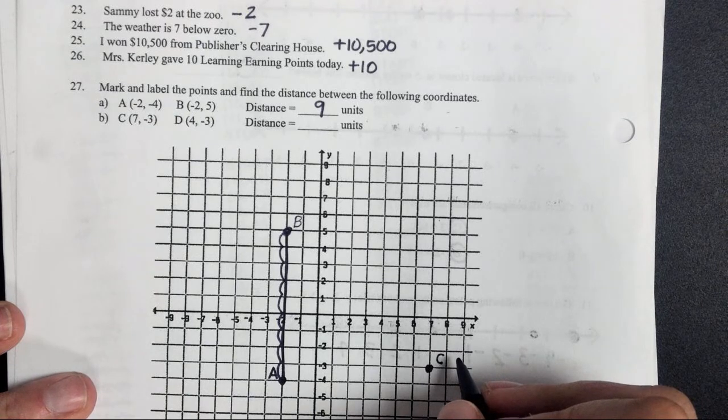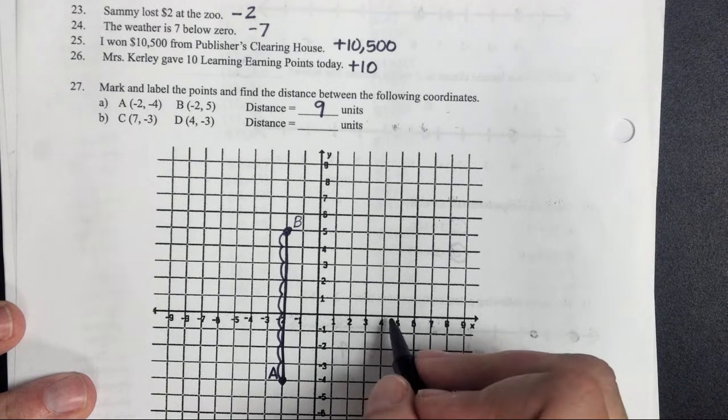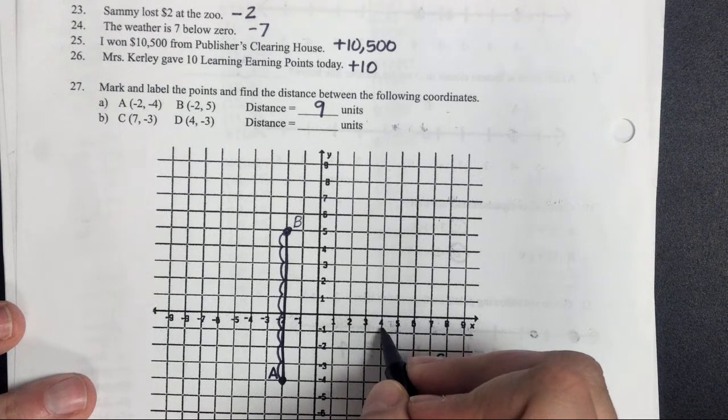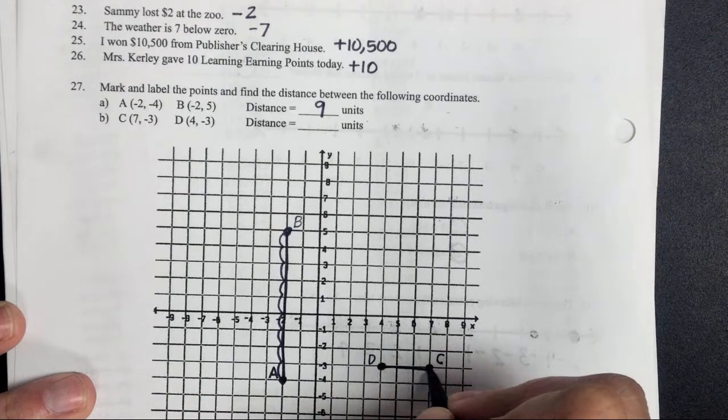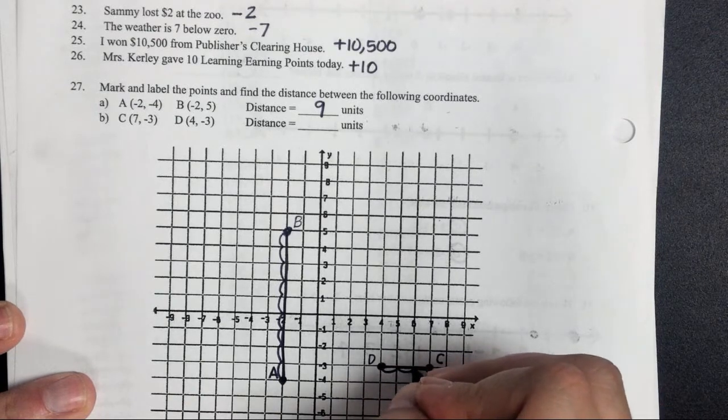And then for D, +4, left or right? And then -3, up or down? 1, 2, 3. And that is D. And we want to know the distance between the two, which would be what? 3 units.